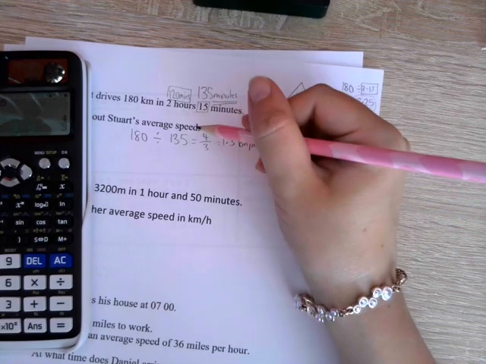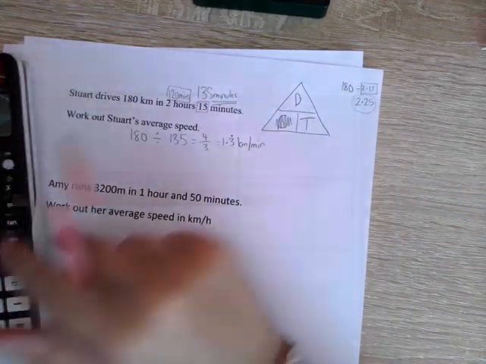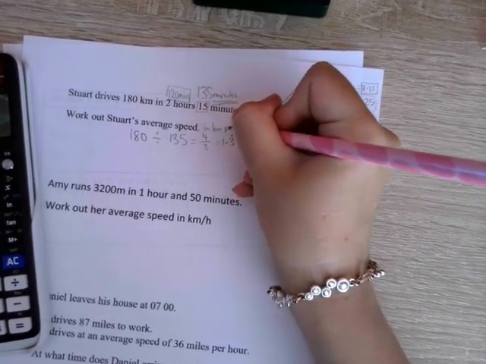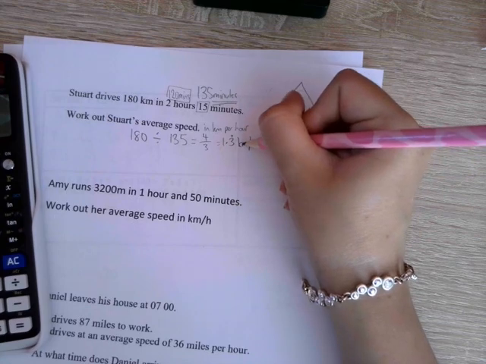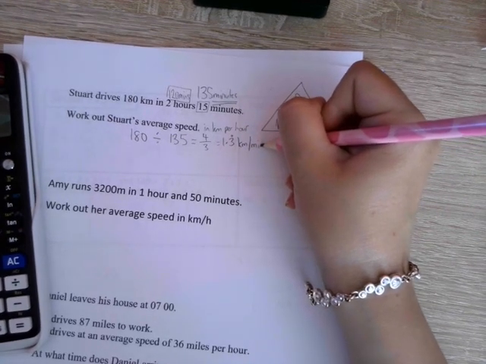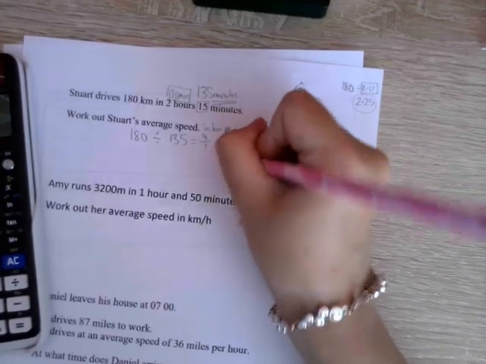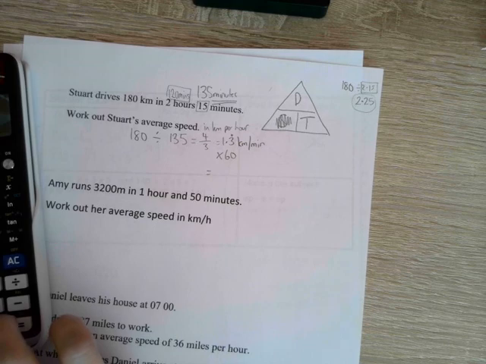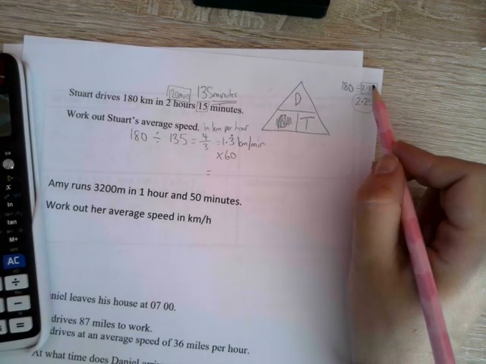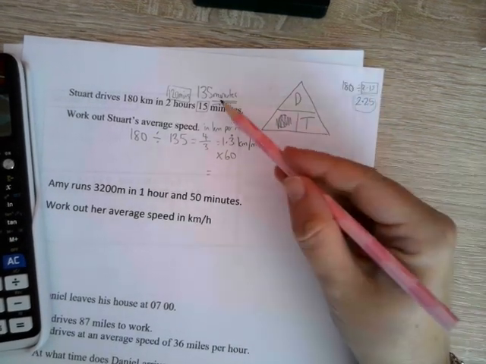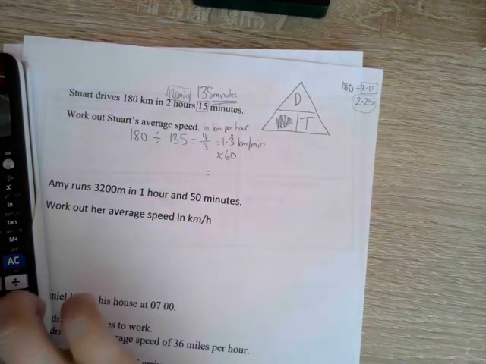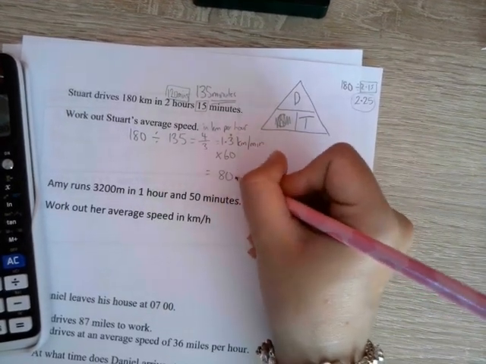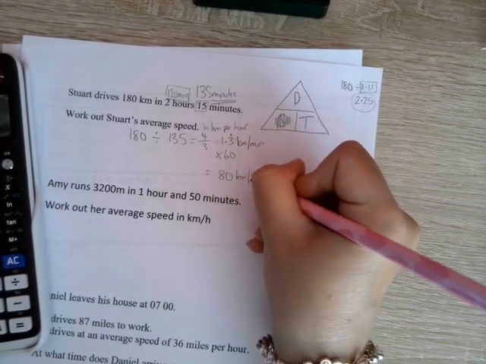So this one doesn't actually say, but on your question it will say work out the average speed in kilometres per hour. So if this is how far he's going to go in a minute, well, there's 60 minutes in an hour, so I just need to times my answer by 60. So although this method is slightly longer perhaps than the one up here, I've just seen so many people make that mistake that I think actually it might be worth changing it into minutes first. So times that by 60, and whichever method you do, you should get 80, and now it's going to be kilometres per hour.